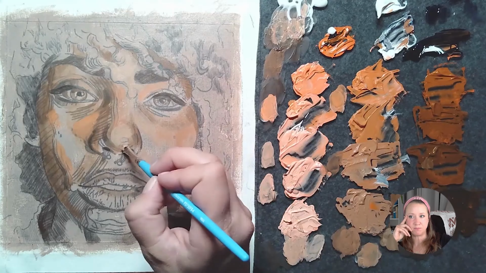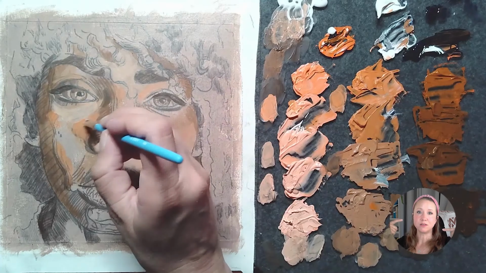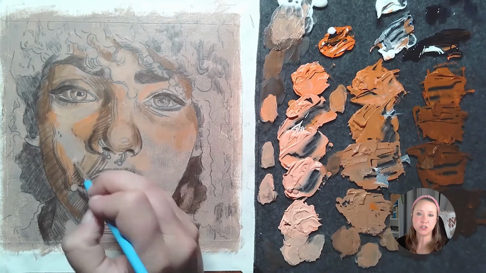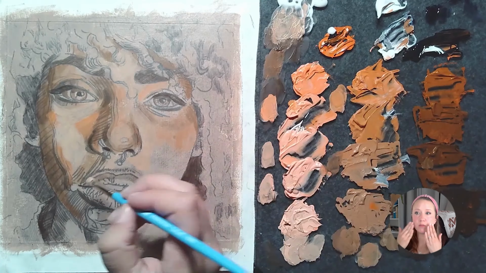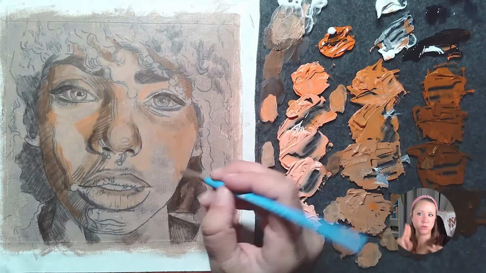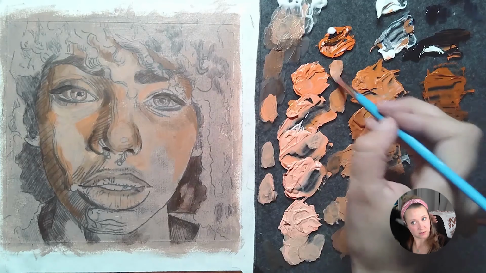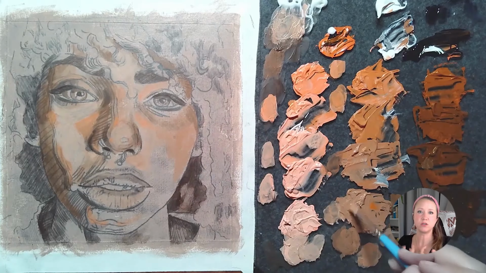So what does that mean? Okay, your darkest values will push backwards and your lightest values will go forward or give the illusion of coming forward. Similar to how your warm paints will appear to come forward, and your cool colored paints, your blues, purples, greens, will appear to move backwards. So we can use those tricks to help us create the illusion that something is three-dimensional.